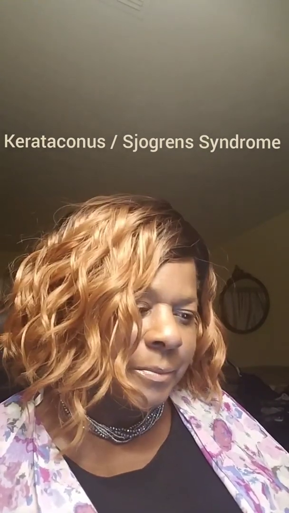Let's see what else it says about keratoconus. I'm trying to see what else it says about how it runs. What are the causes and the symptoms? Trying to find that also. Give me a minute, I'm looking on my tablet.